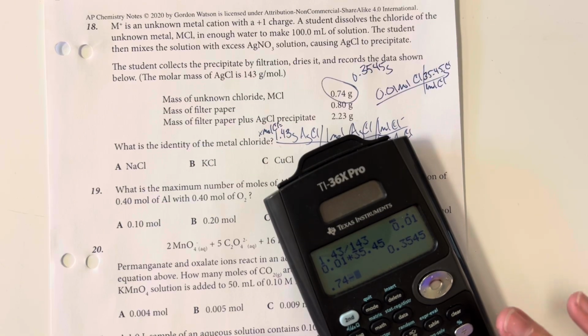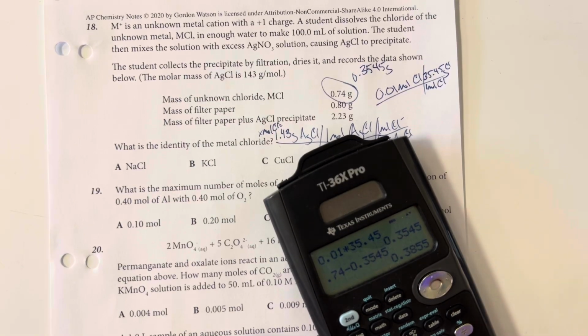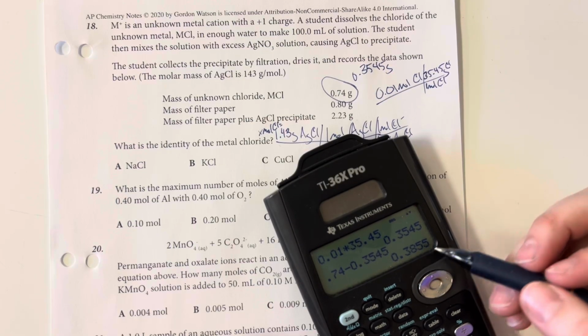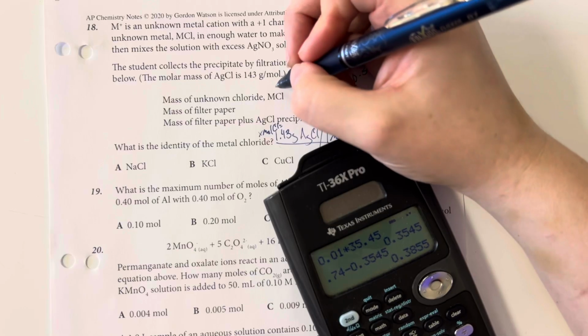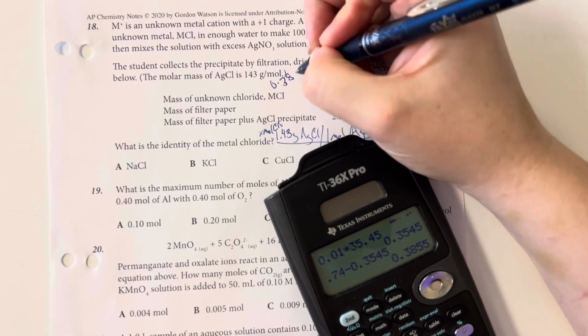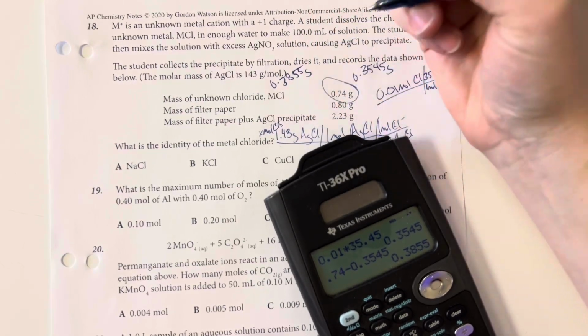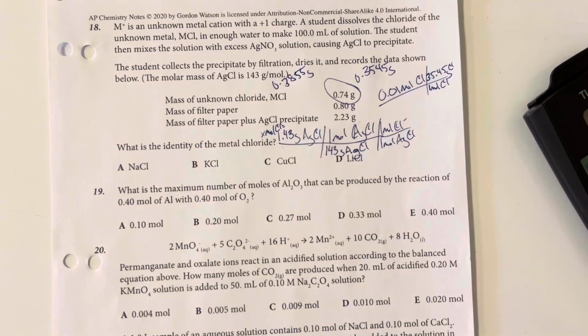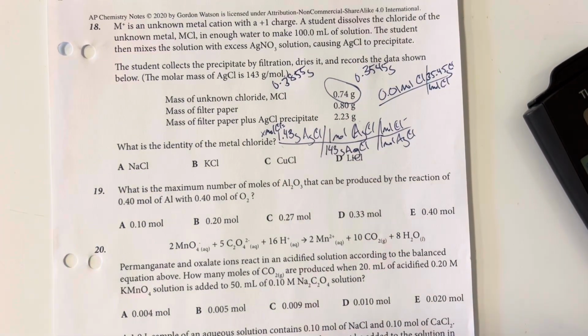So 0.74 minus the mass that's coming from chloride will give me a mass of 0.3855 grams. Remember that we're looking for something that would be approximately that mass.